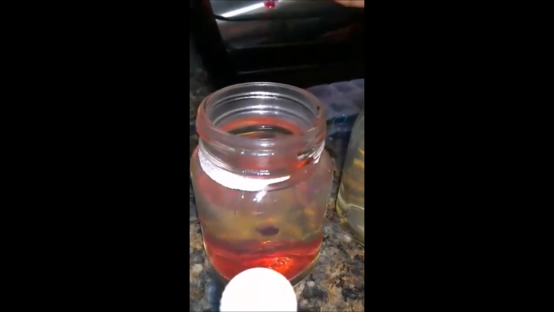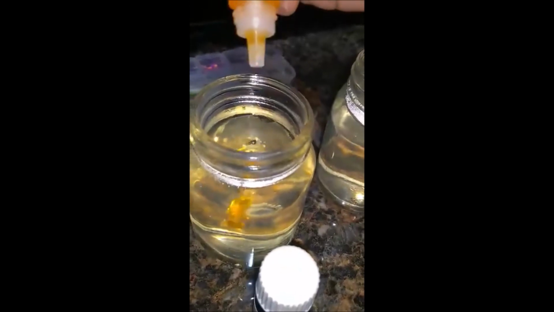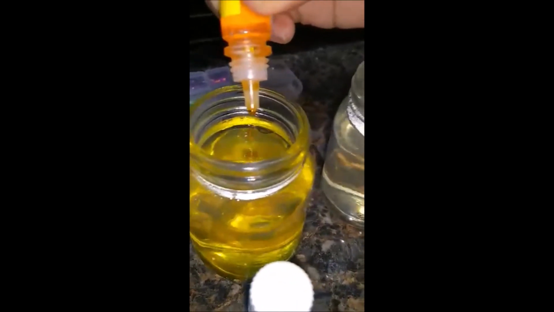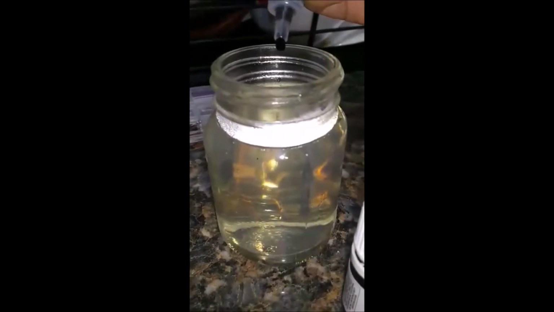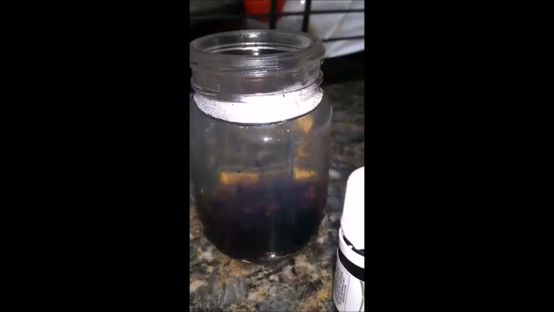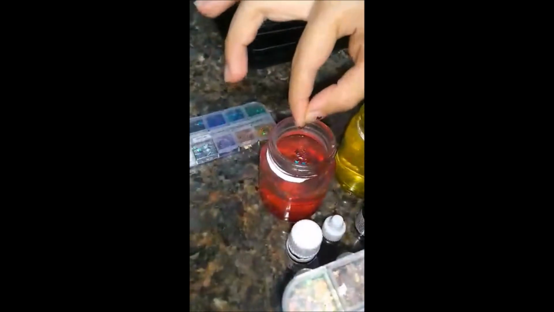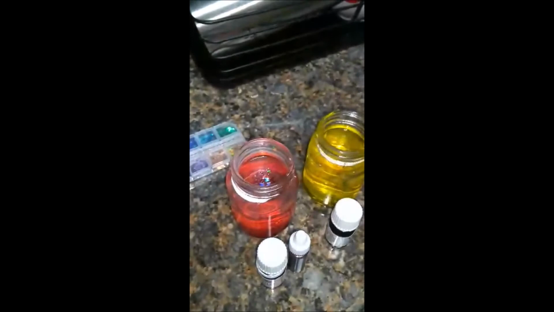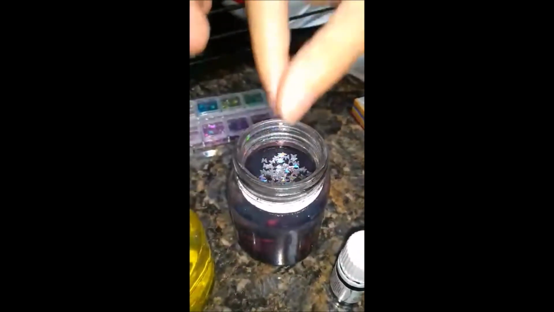Now we get to decorate it. So first we start off with food coloring. And for lilac, we've chosen a red color. For our jasmine color, we've added yellow. And for gardenia, we've decided to use purple. And for each of these, you can use between 3 to 5 drops. Now this part is optional. Today we're using little glitter butterflies to decorate our jars, as well as some holographic glitter.